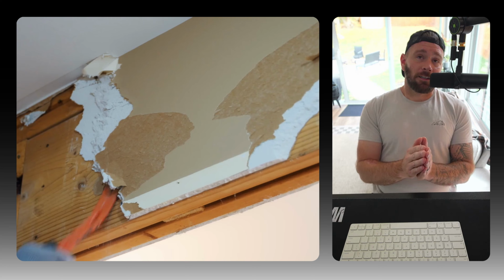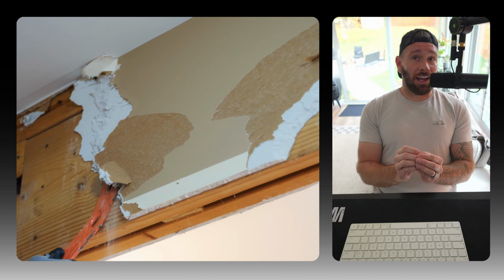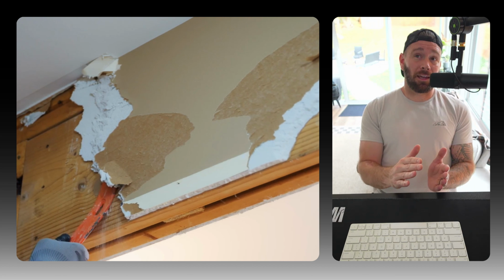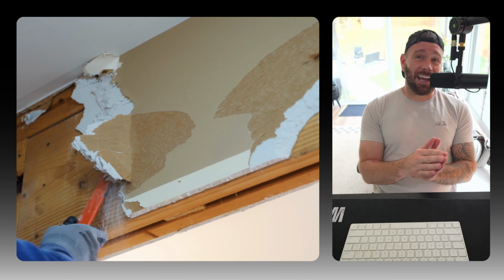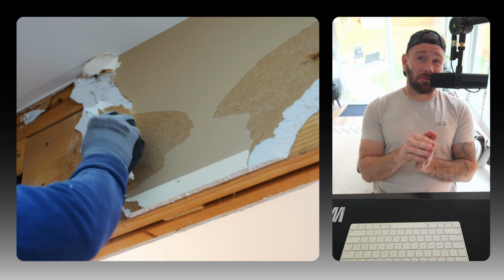Number 4 out of the 6 is the rehab phase. This is where the real transformation happens and where a lot of investors make or lose money. It starts with a scope of work, which outlines exactly what needs to be done and the cost for each item.